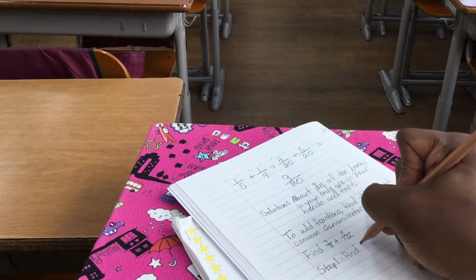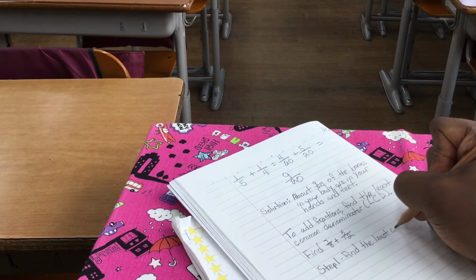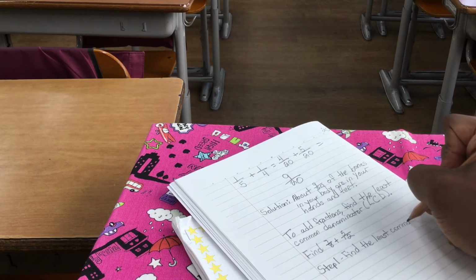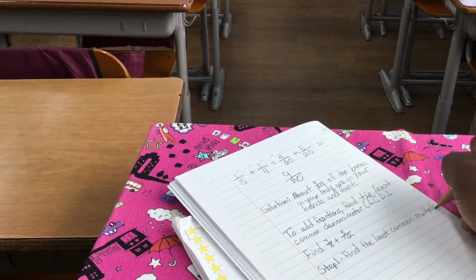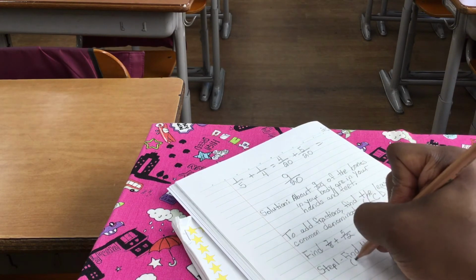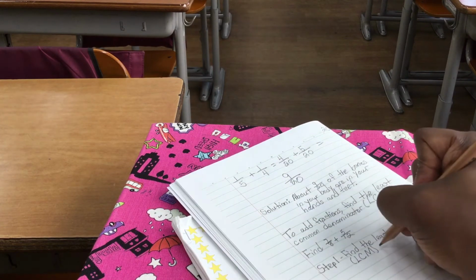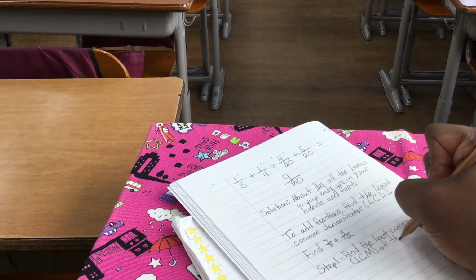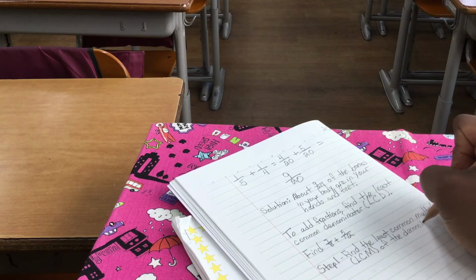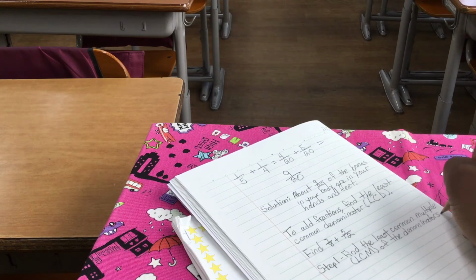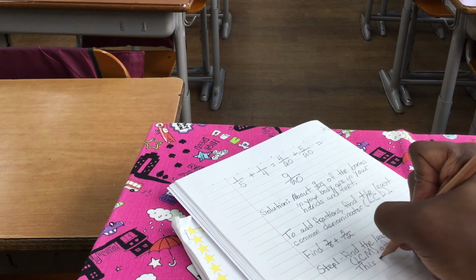Find the least common multiple, which is the LCM. Remember this because I'm going to quiz you over it. Find the LCM of the denominators. Okay? So this is the LCD.